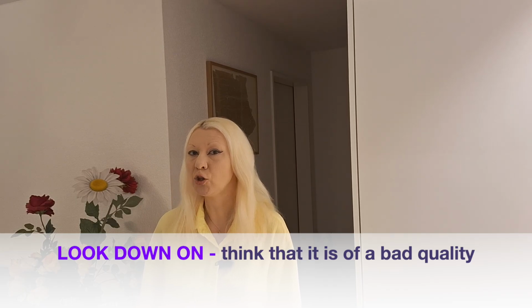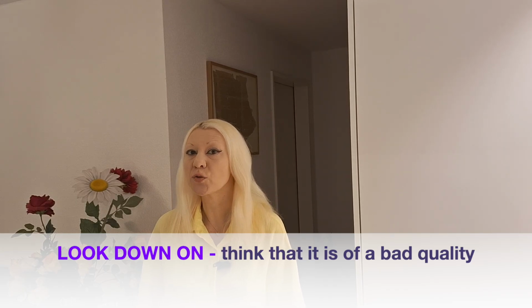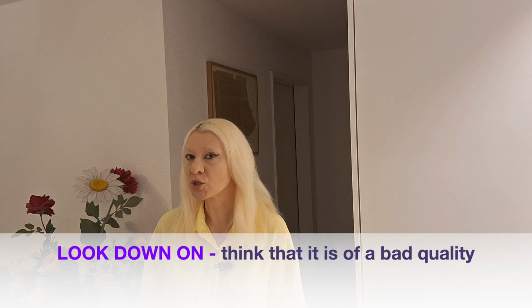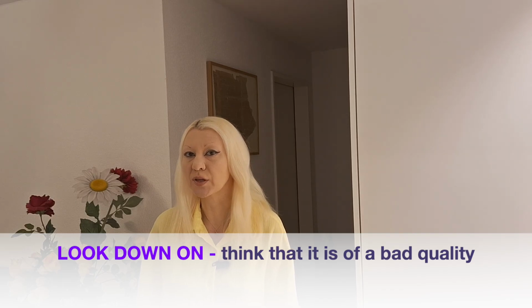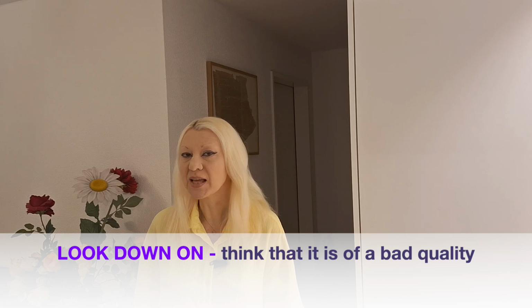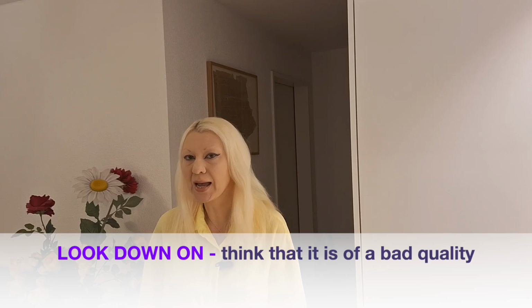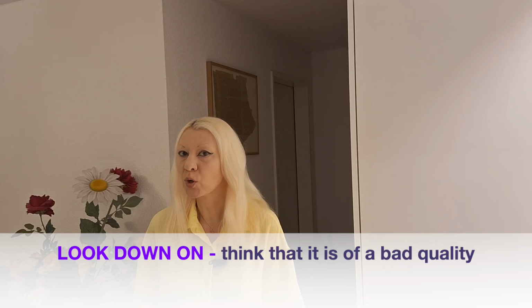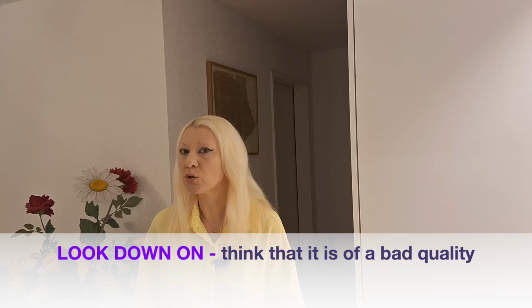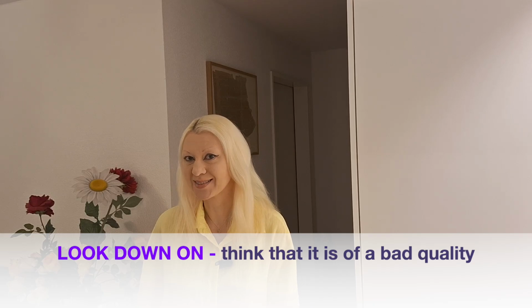Look down on, to think that something is of a bad quality, because we are talking about the dress, we talk about the thing. And because of that, I'm warning a person, no, that's not right. That's not true. This dress is actually fine. This is a good dress. The quality is quite good. So don't look down on this dress.